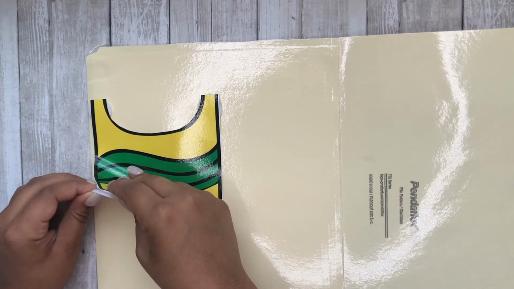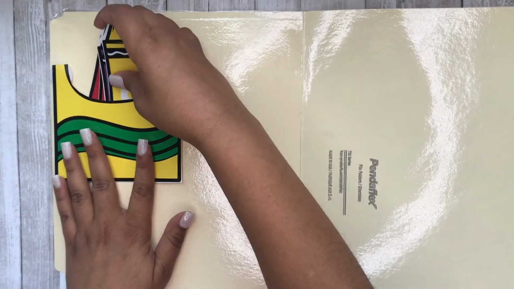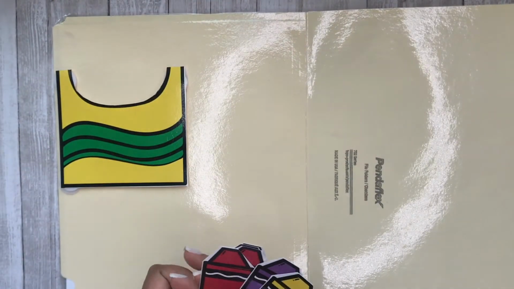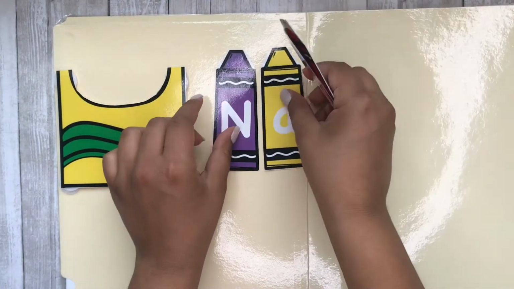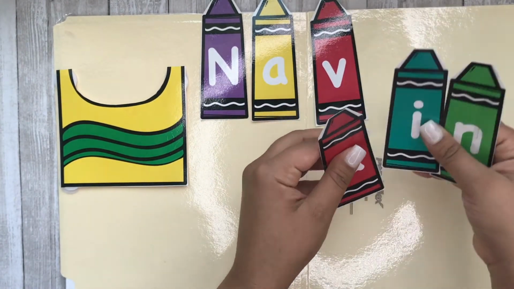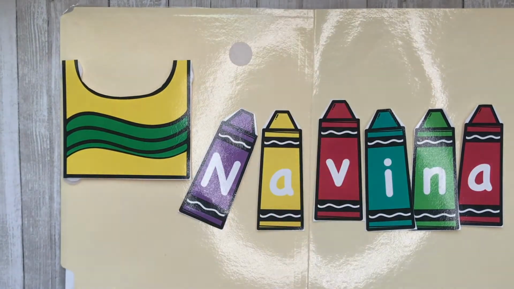So for this game, I basically created a pocket that goes right in the file folder that holds all of the pieces that go with that game. But you can also just put all the pieces in a Ziploc bag and either attach that with tape to the back or attach it with Velcro. Then I lay out all the pieces to make sure that I'm happy with the spacing and add the Velcro dots to assemble the game.